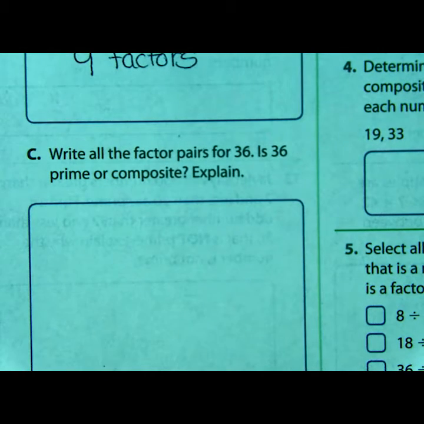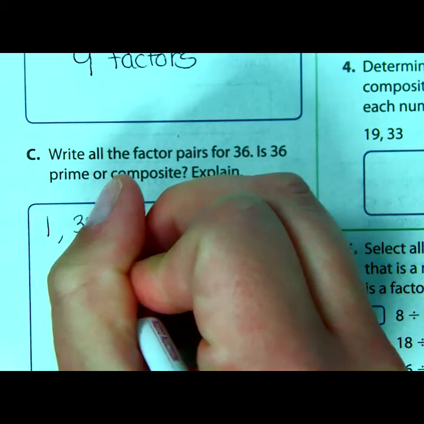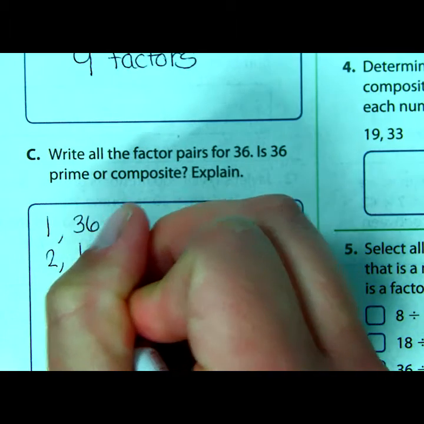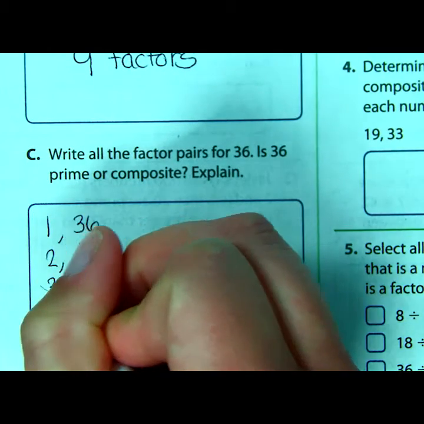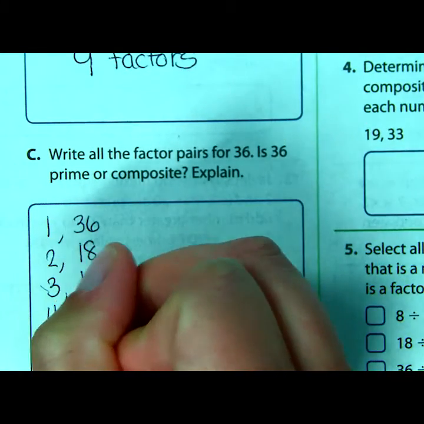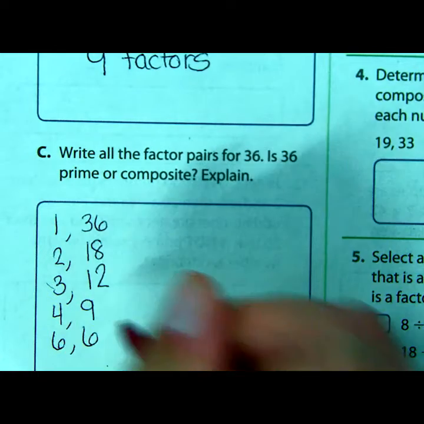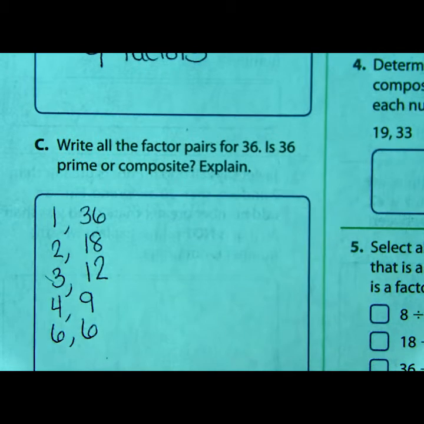Part C. Write all the factor pairs for 36. Is 36 prime or composite? So again, 1 and 36, 2 times 18, I feel like we're repeating ourselves, but that's okay. 3 times 12, 4 times 9, 6 times 6. Now we have all of our factor pairs.